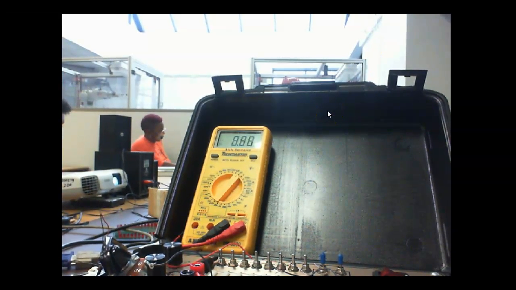This is on my emitter, and this is on my collector. So VCE would be VC, which would be 2.75, minus VE, which for some reason is 2.6, but you can't do much more than that. So this is flat saturated.